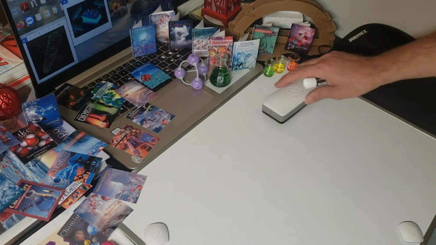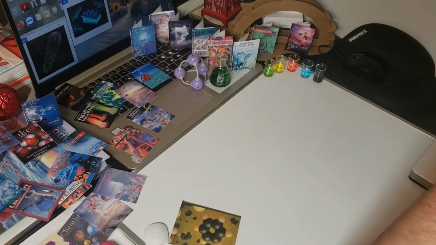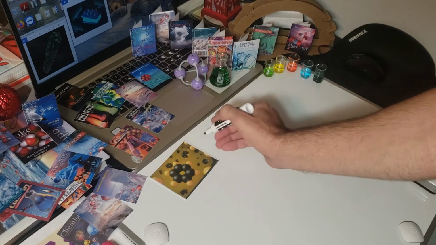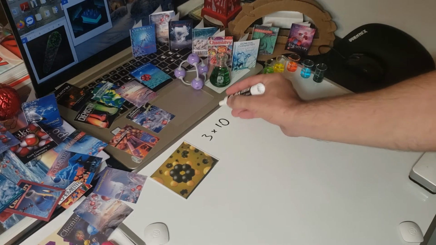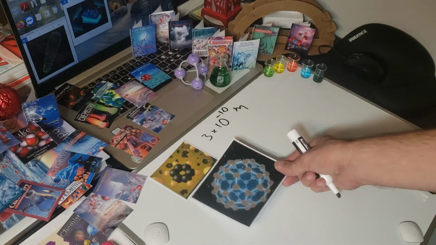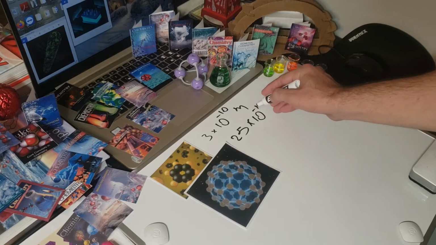I also want to go on to the conversion factors where we have the density and play with that a little quickly. But before that, I want to talk about dimensions and lengths. So we talked about small things like a benzene molecule that is something like 3 times 10 to the minus 10 meters. A buckyball is about 25 times 10 to the minus 10 meters.